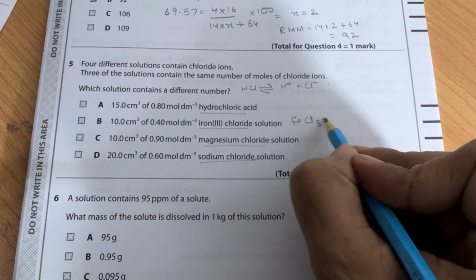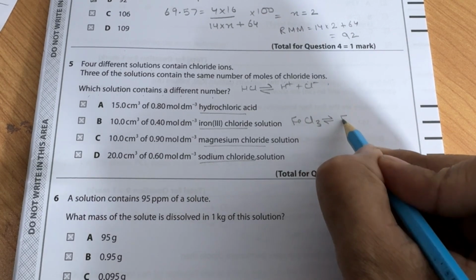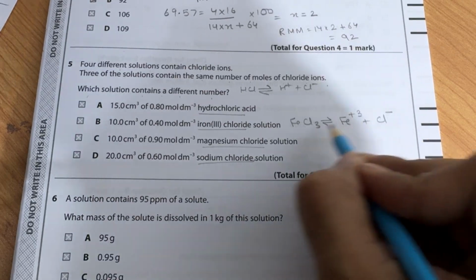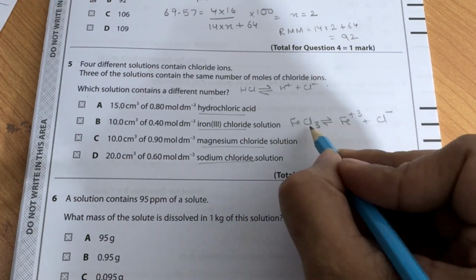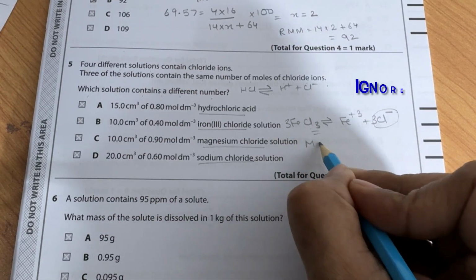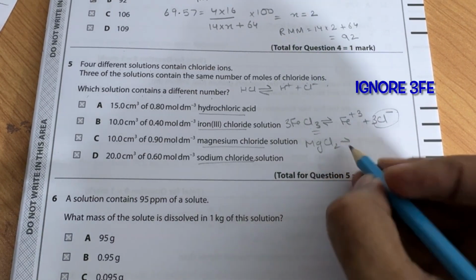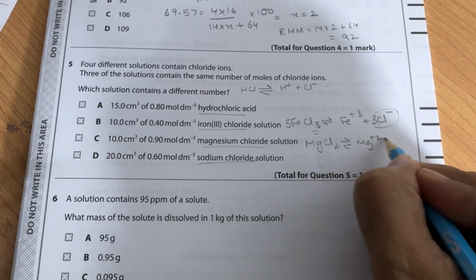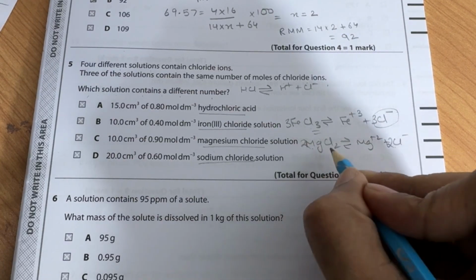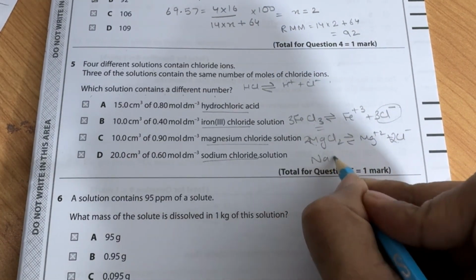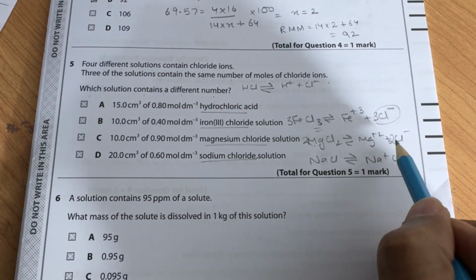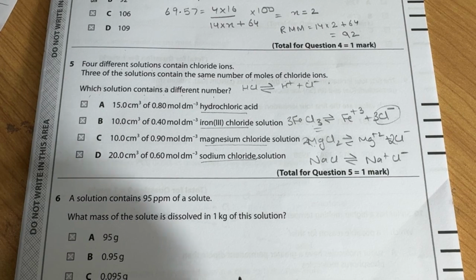On the other hand, FeCl3, when it dissociates, gives Fe3+ and Cl-. If I have to balance, I'll see that I have 3 chlorine here. Magnesium chloride, MgCl2, when it breaks, gives Mg2+ and Cl-, but I have 2. And sodium chloride, NaCl, when it splits, gives Na+ and Cl-. Now, I'm going to find out the number of moles.